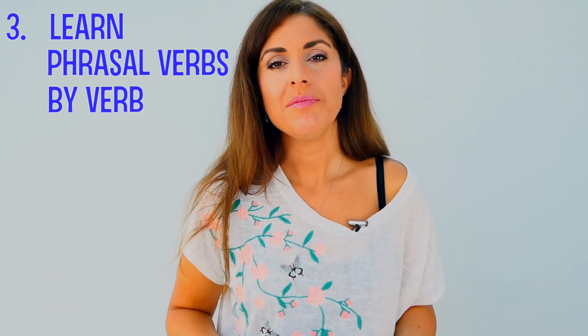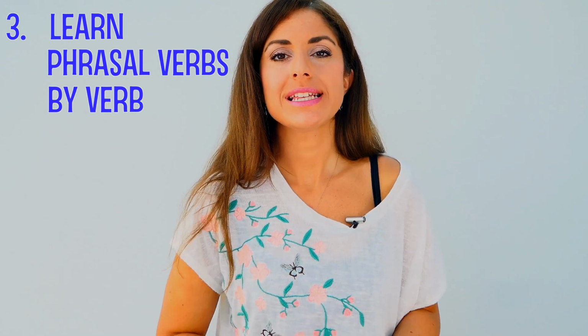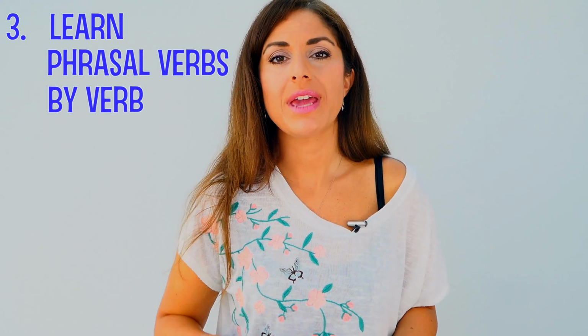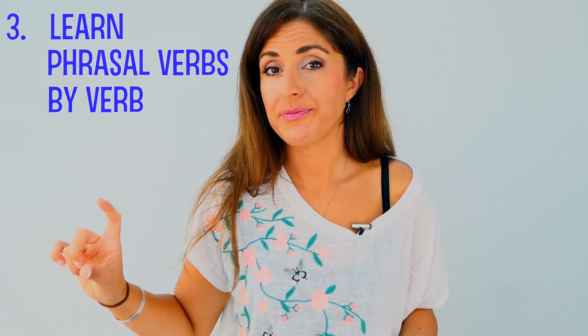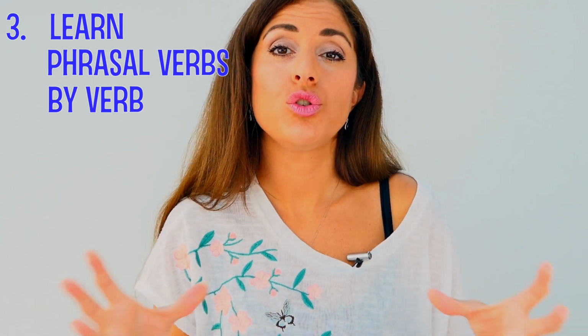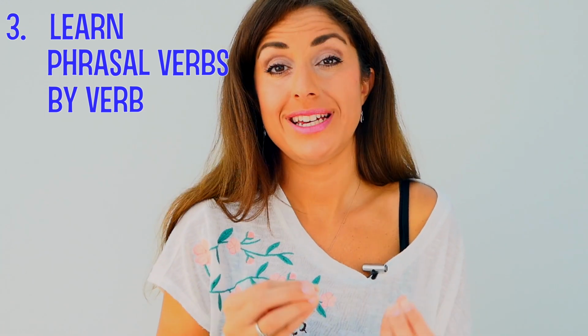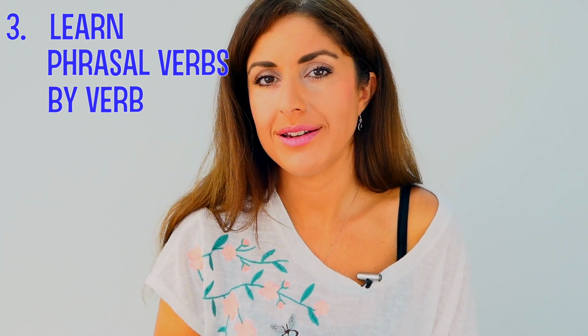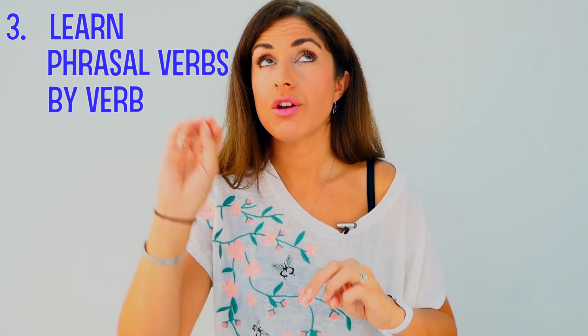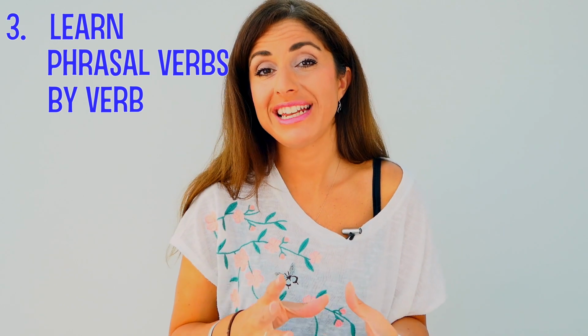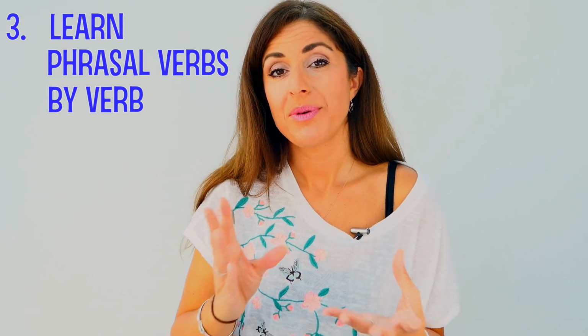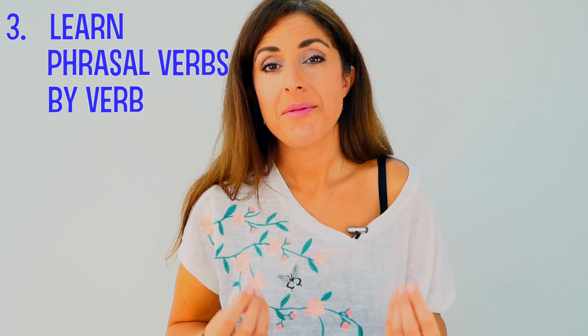When it comes to learning phrasal verbs, there's lots of different ways you can learn them. Learn them by verb. Choose to learn all the phrasal verbs you can with take, all the phrasal verbs you can with put. By learning phrasal verbs this way, you're grouping them. You're making them more digestible, easier to learn. And you're not learning random phrasal verbs that have no connection.